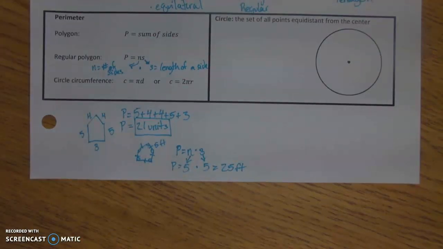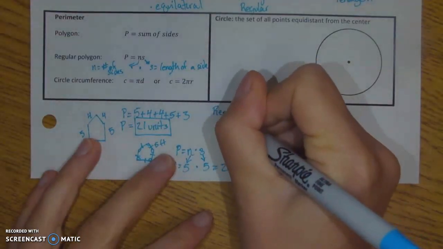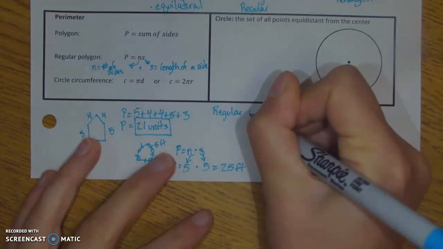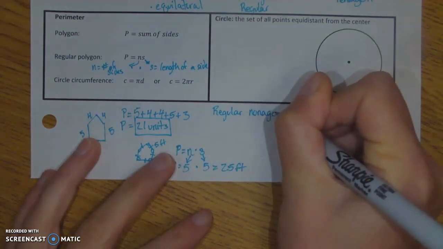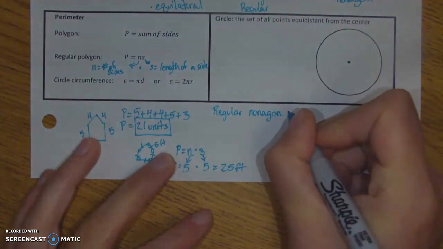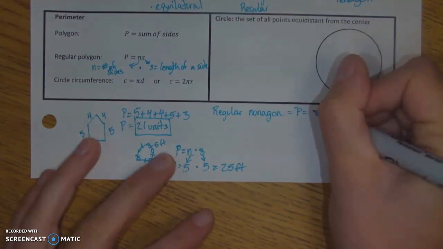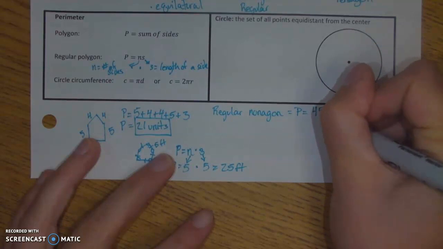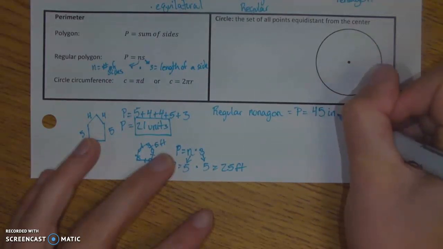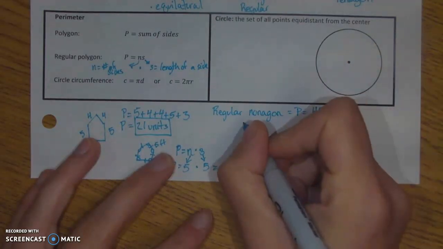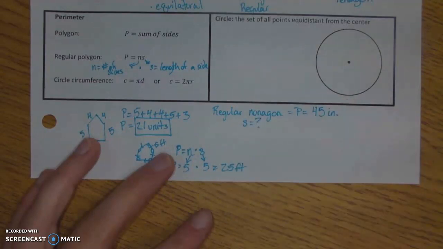Now keep in mind, like any formula, that does mean that we can use it in two ways. Let's say I told you that we have a regular nonagon. And in this regular nonagon, we found out that the perimeter is equal to, let's say, 45 inches. And I want to know what is the length of the sides.